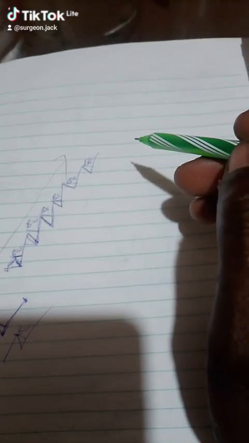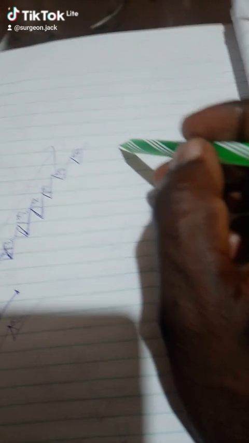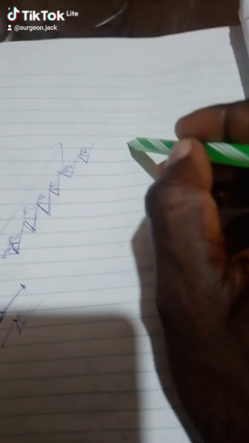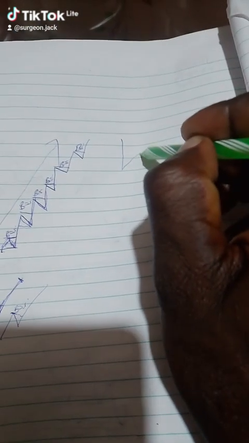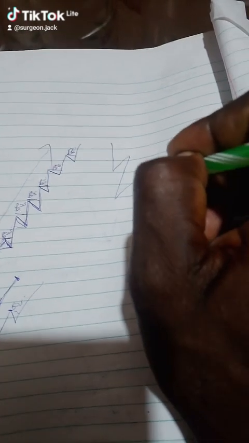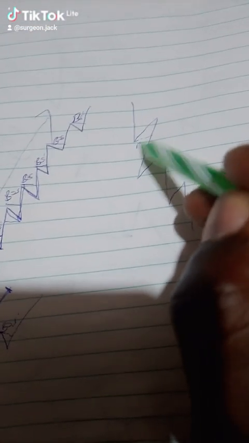So let us follow with downtrend. If it's a downtrend, the market is moving this way, moving this way. So for downtrend, the break of structure is here. Here is a break of structure, then here is a break of structure, then here is another break of structure.